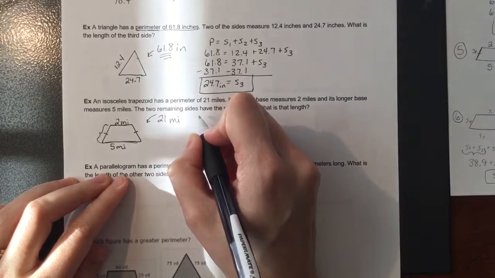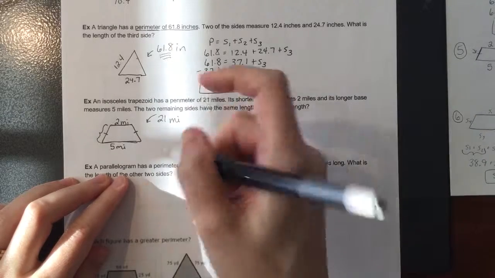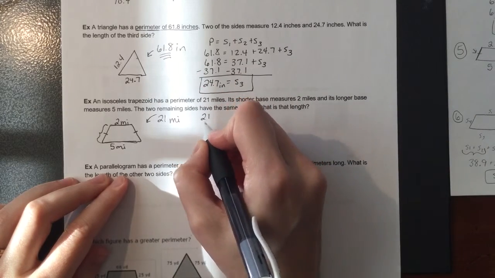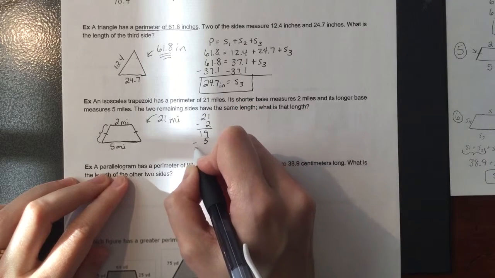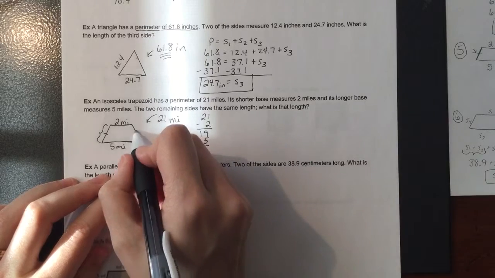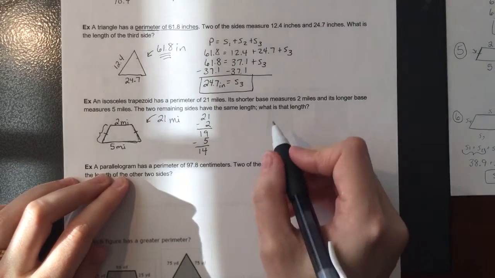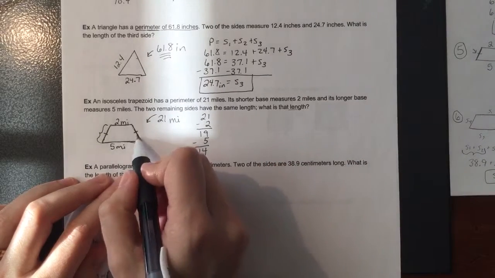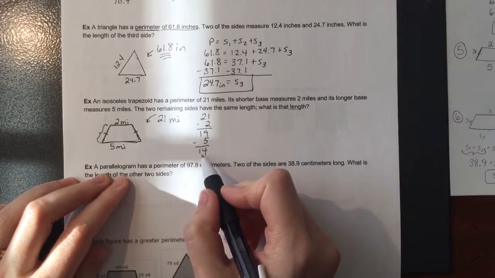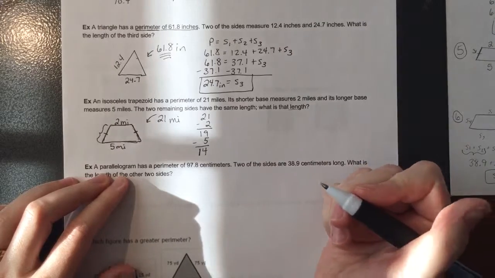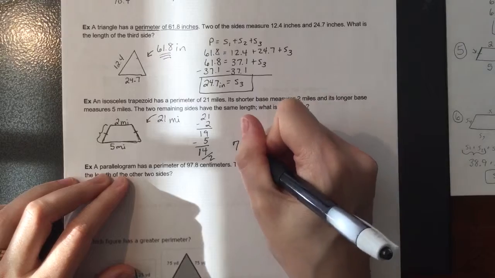So I'm going to do this problem the other way, where you subtract the ones off instead of using a formula. That way I show an example of both. So we can do 21 minus 2 to give us 19, minus 5 to give us 14. So the lengths of these two sides here added together is going to be 14. Well, they only want to know what one of the lengths is, and they're both equal. So we have two lengths of equal size. So what two numbers that are the same add together to give us 14? It's going to be 7. You could also just do 14 divided by 2 to give you 7 miles.